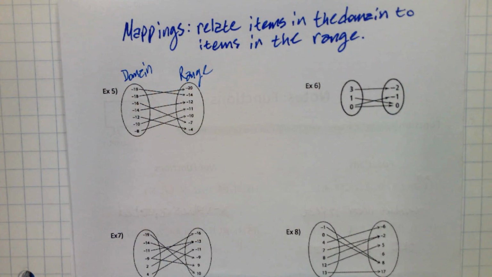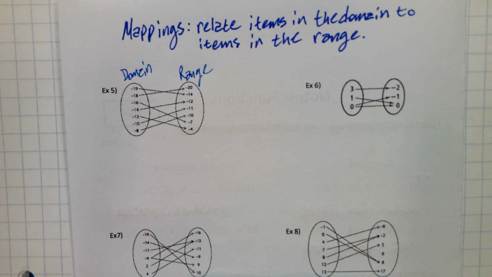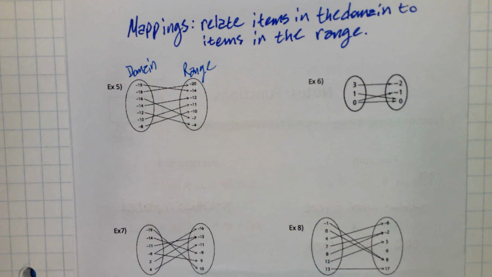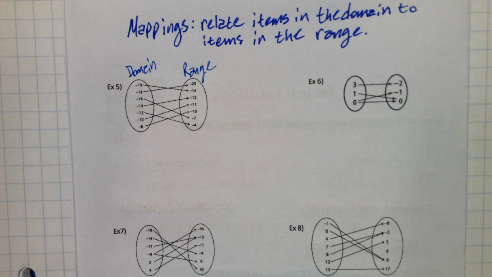Let's write down the range. Okay. And it's real easy to tell. So in a mapping, it's obviously showing you the connection, right? Do you see it? -19 is connected with -14 in the range. -18 in the domain is connected to -20 in the range, and so on and so forth.